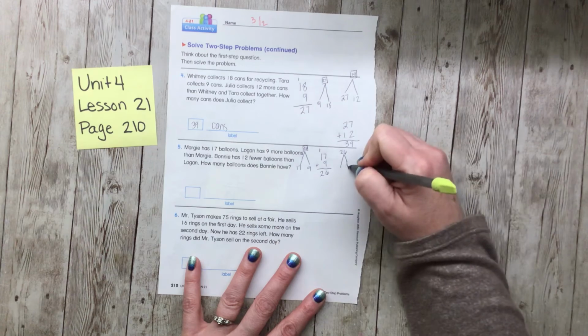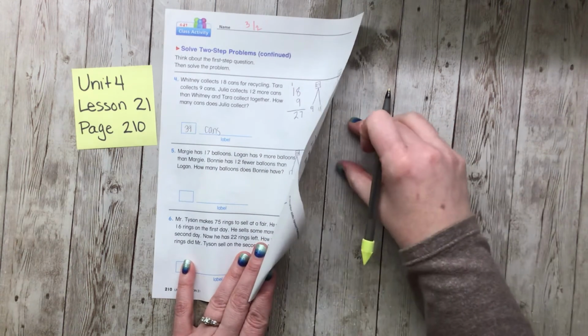If I'm making a math mountain, I have the total up at the top. Sorry, there's a bump under here. It's a little bit of glue.